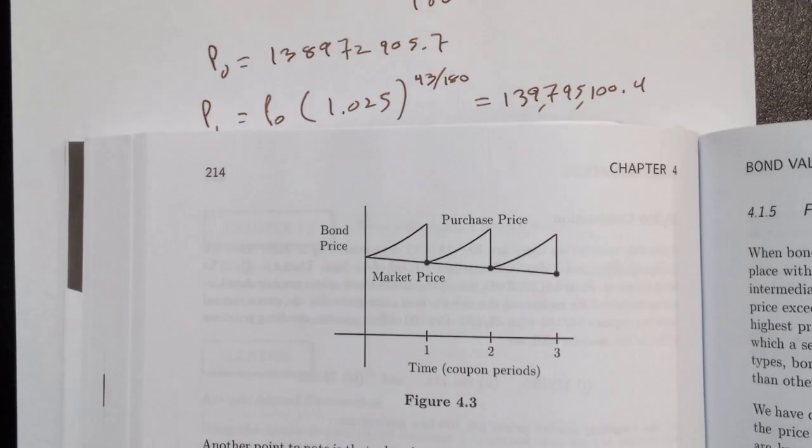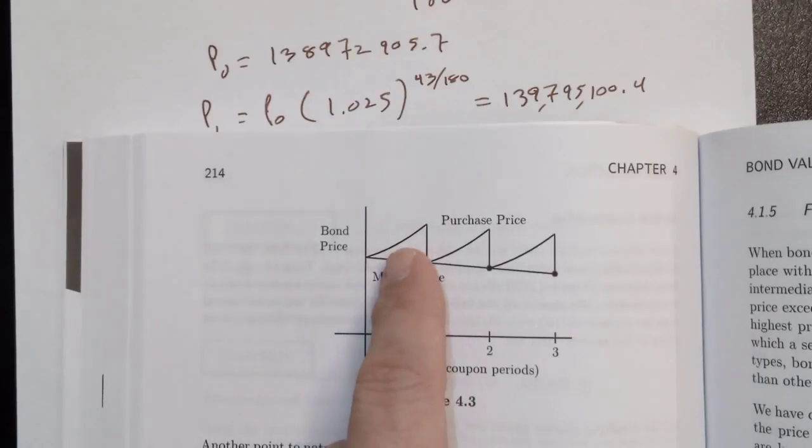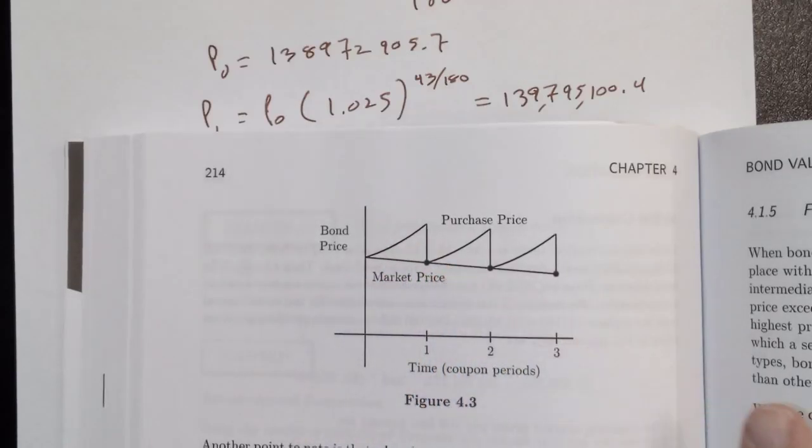By the way, this is a bond bought at a premium. That's why the market price is going down. If this bond was bought at a discount, it should be going up. And that means these sawtooths would be changing in their direction slightly. If the bond was bought at par, then the market price is horizontal.